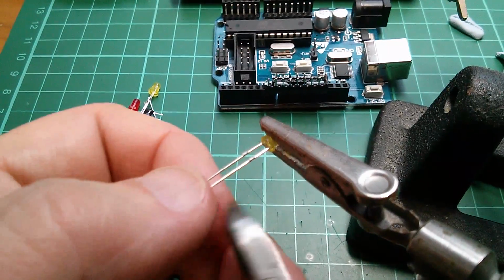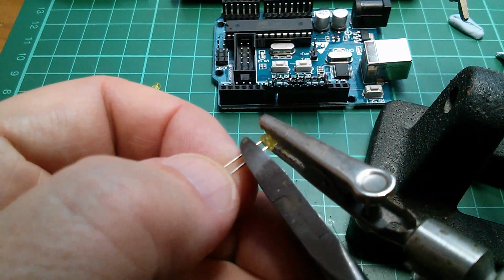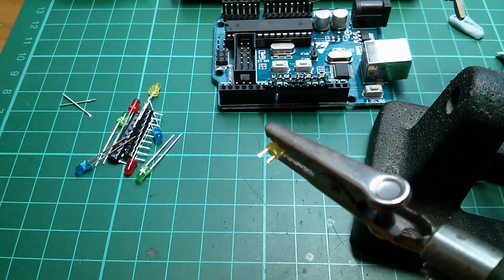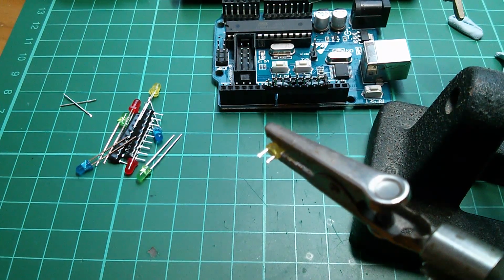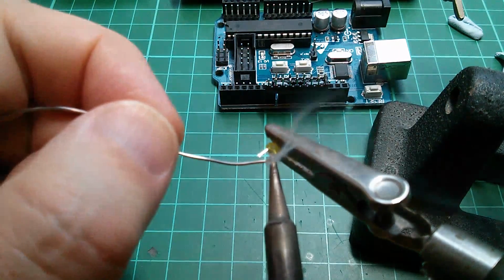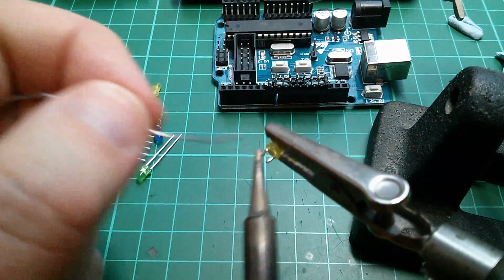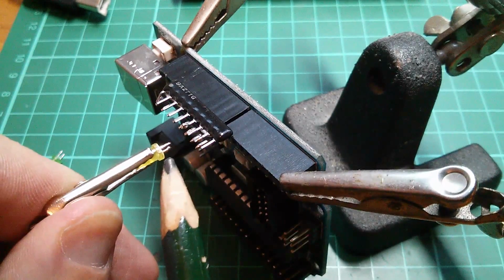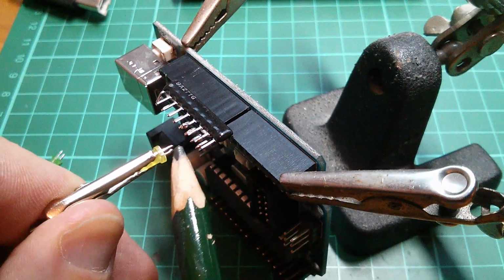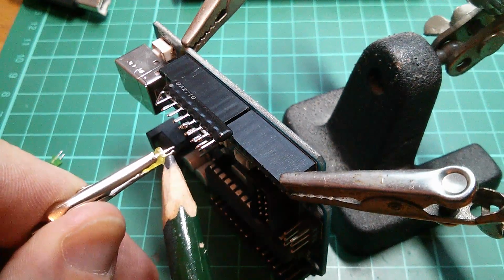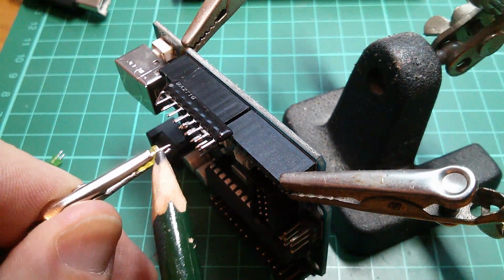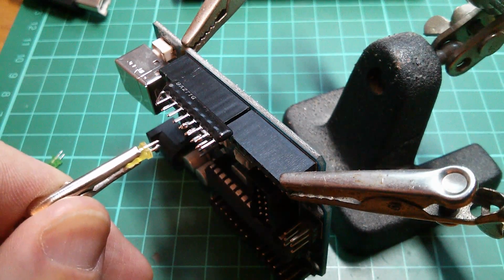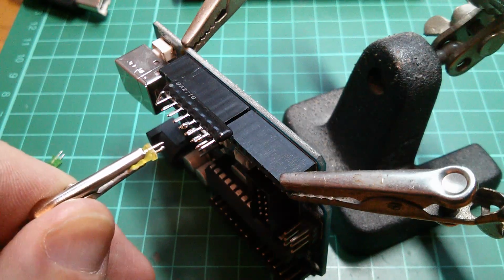And now I'm going to cut down the legs of a yellow, a green and a red LED, quite short, and tin those legs so that I can stick them onto across the SIL and the header. Now the flat side of an LED, the leg on the side with the flat, is the sort of earthy end. That's the low voltage end, so that's going to go to my SIL, so it goes through the resistor and back to ground. So the LED wants to go this way round.